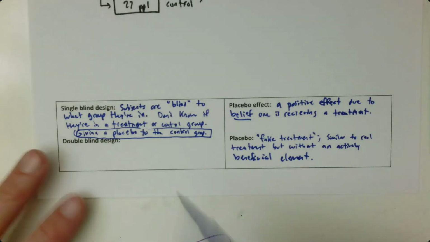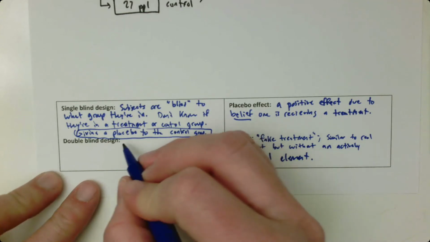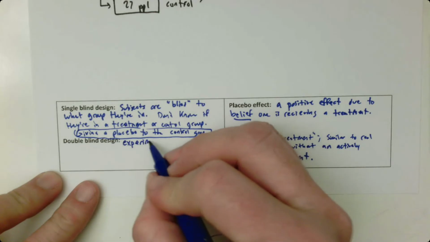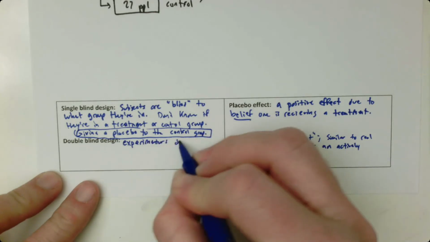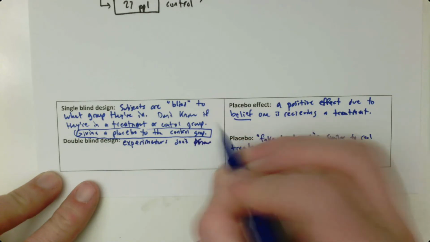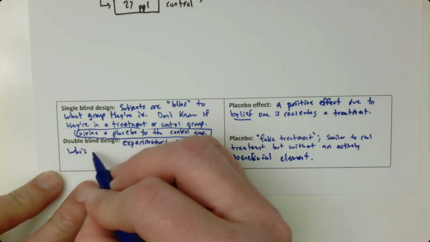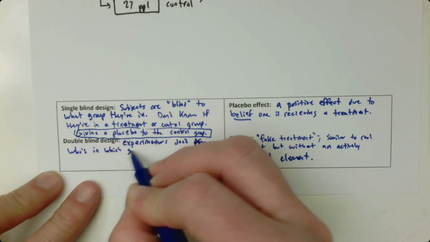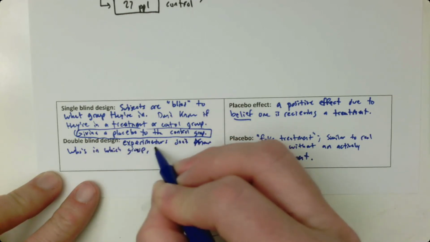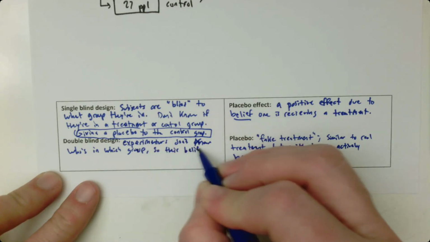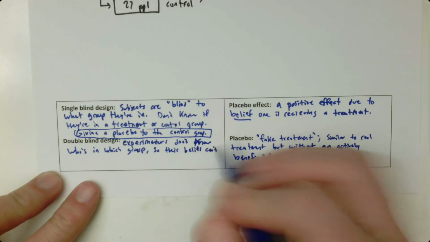So let's add that as a note. Double-blind design is when the experimenters also don't know who's in which group. So their beliefs can't have an influence.